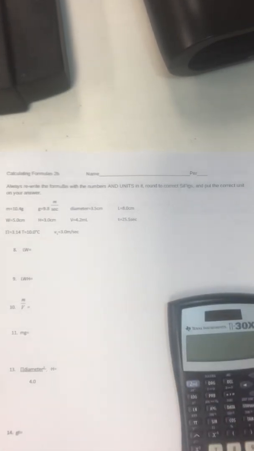Okay, so this is just like all the other problems. You need to be on calculating formulas 2B side. That's the one we're doing, 2B.